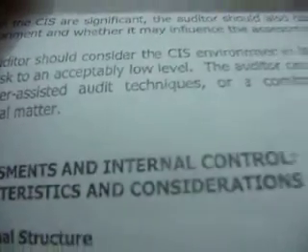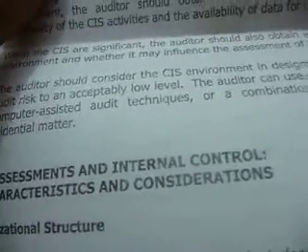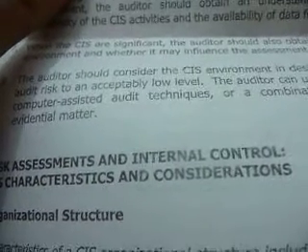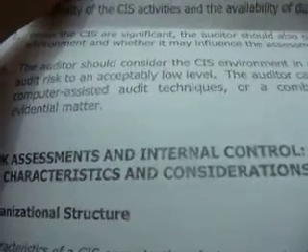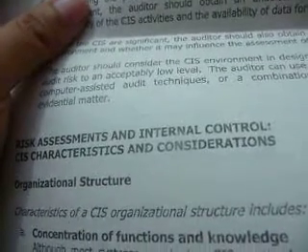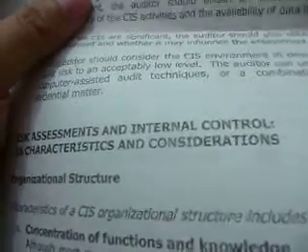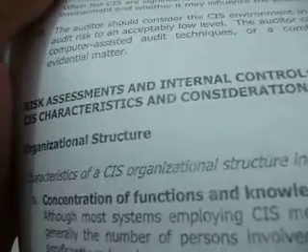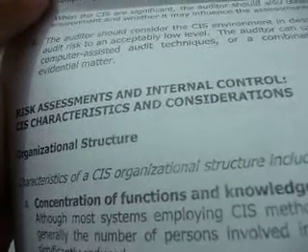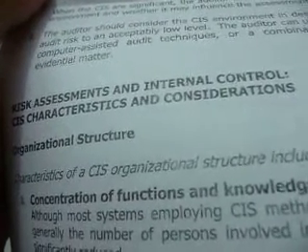A CIS environment may affect the procedures followed in obtaining a sufficient understanding of the accounting and internal control systems, the consideration of inherent and control risk, and the design and performance of tests of controls and substantive procedures. The auditor should have sufficient knowledge of the CIS to plan, direct, and review the work performed. If specialized skills are needed, the auditor would seek the assistance of a professional possessing such skills, who may be either on the auditor's staff or an outside professional.